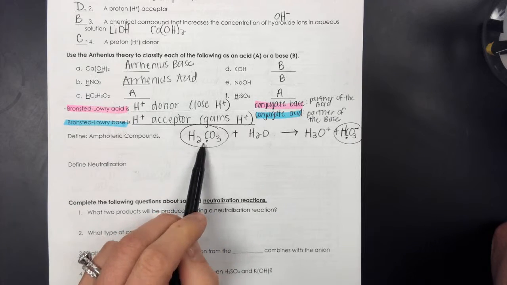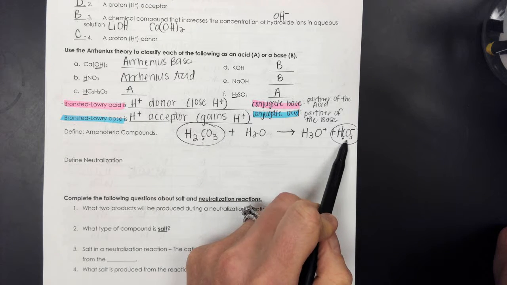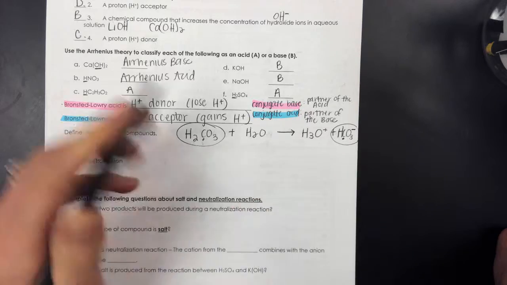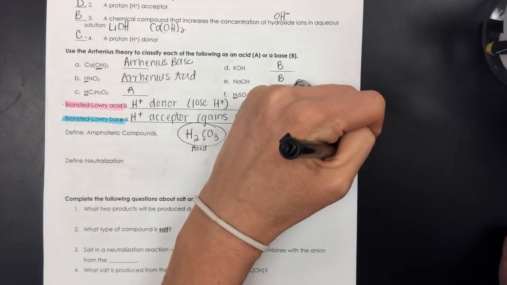So did this compound lose a hydrogen across the arrow? I have 2 hydrogens here and 1 hydrogen here, totally. So this is my acid. This is my conjugate base.